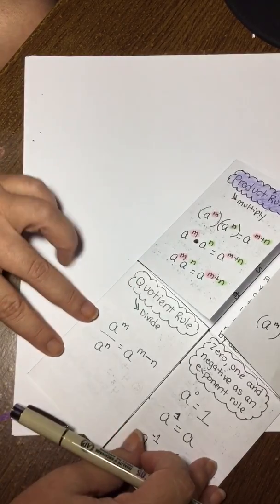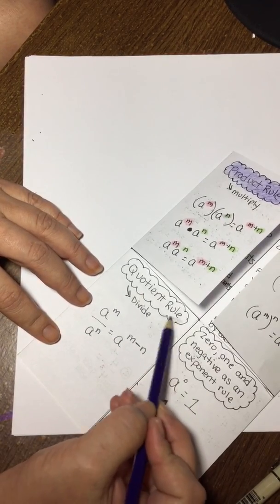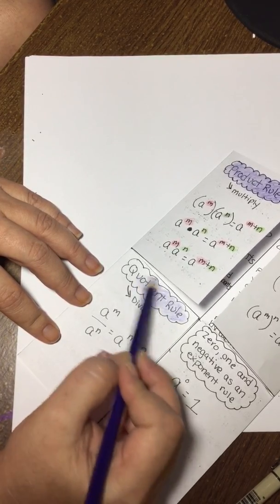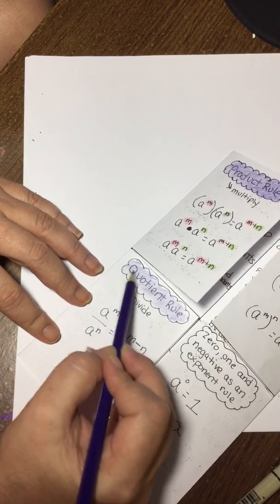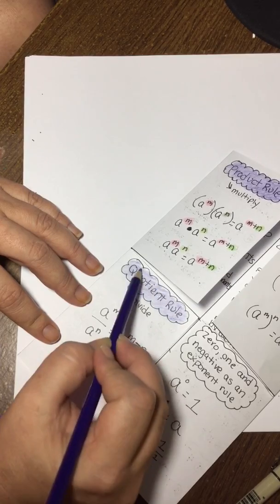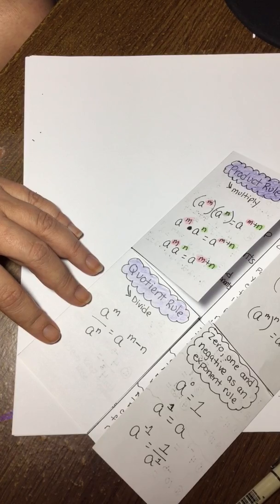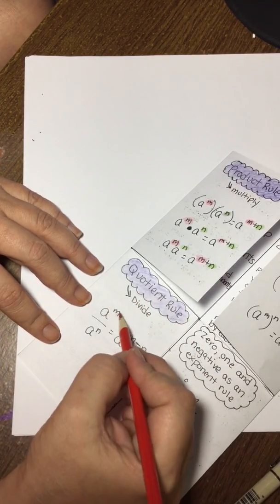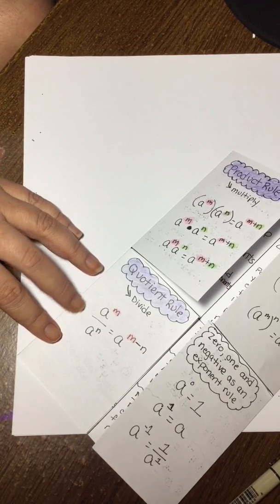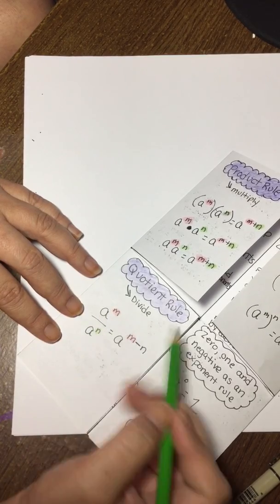We'll move on to the quotient rule. And again, I'd like to color in the title, give it some color. I use the same color I used on the other one, but it doesn't matter if you do. I like to keep it the same though. So color in the top. Remember, quotient rule is when you are dividing, because quotient means division. You're dividing an exponent by an exponent. They can be the same exponent, but the base has to be the same.